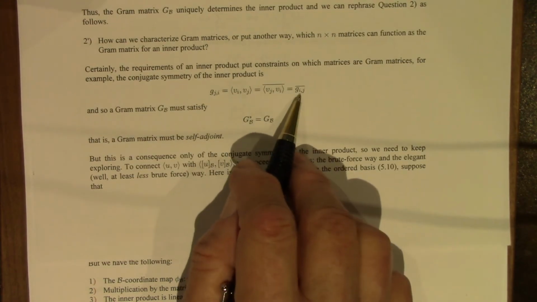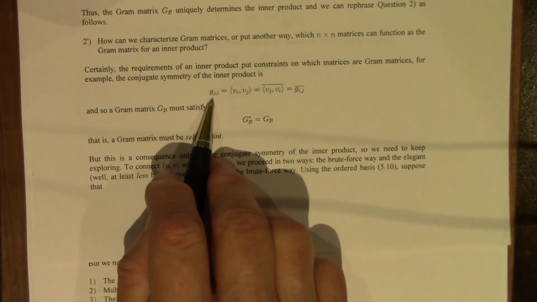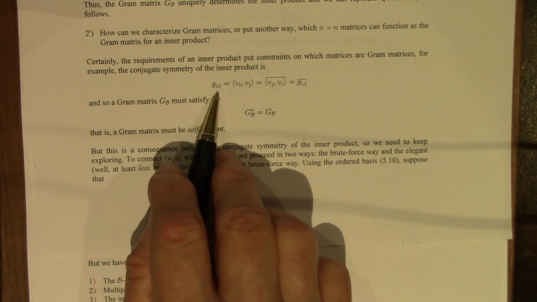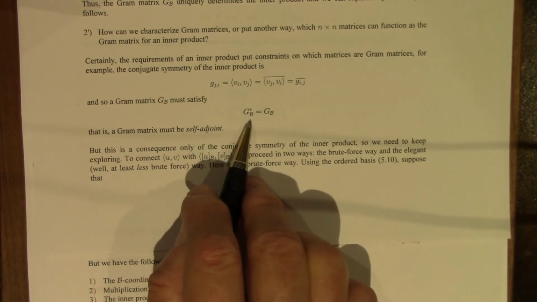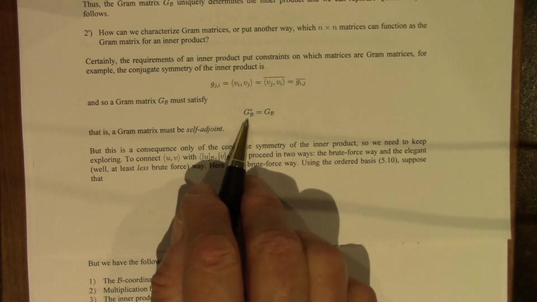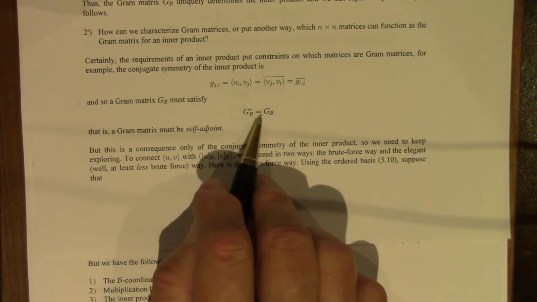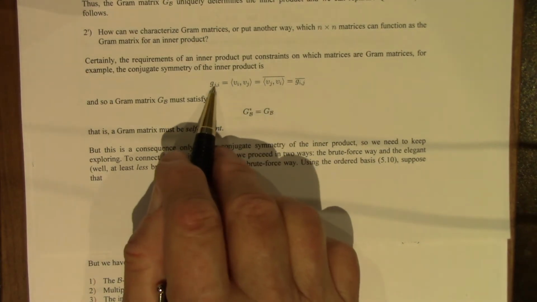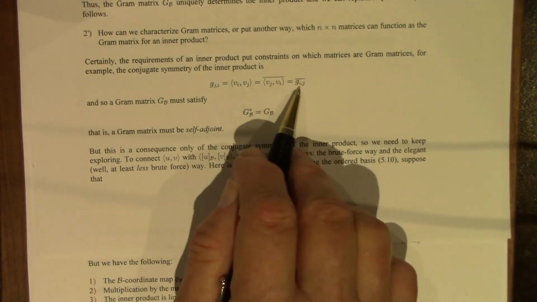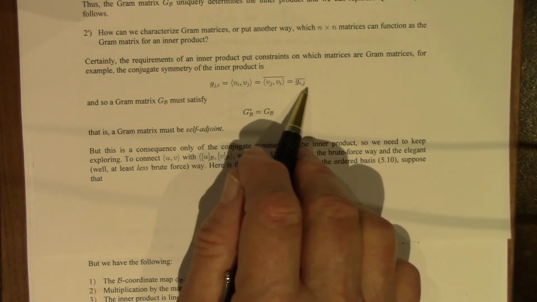So what this tells us is that the Gram matrix must be self-adjoint. It must be equal to its own conjugate transpose. To go from here to here, you'll see the conjugate and the transpose.